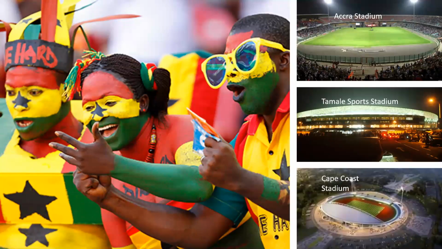Well, you've probably heard of the Accra Sports Stadium, the Tamale Sports Stadium, the Cape Coast Stadium. What's in common for them? The iconic football matches and wonderful events that are happening in them. That creates the various memories that we have these days. But have you ever wondered how these stadiums are managed?